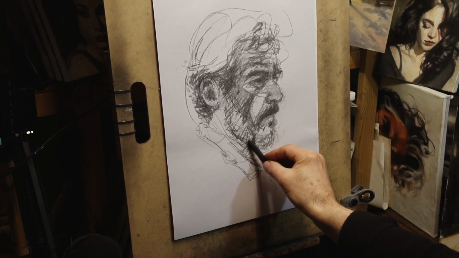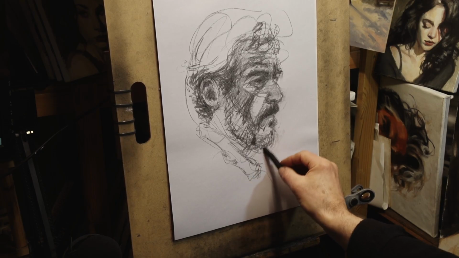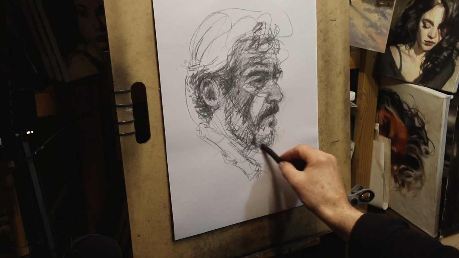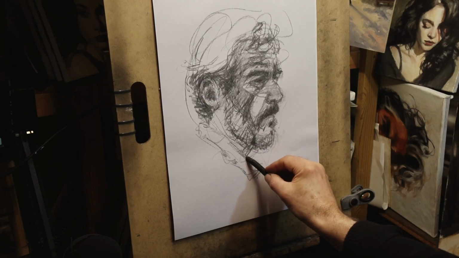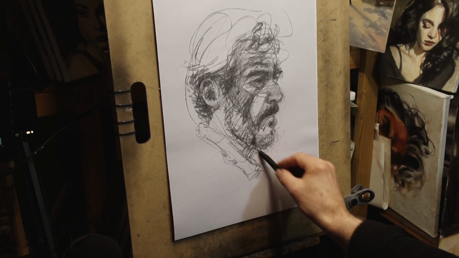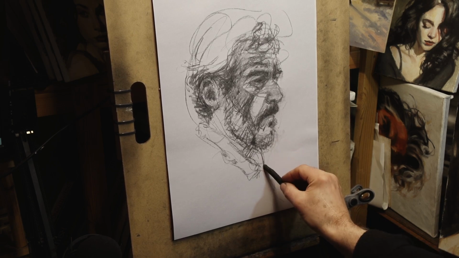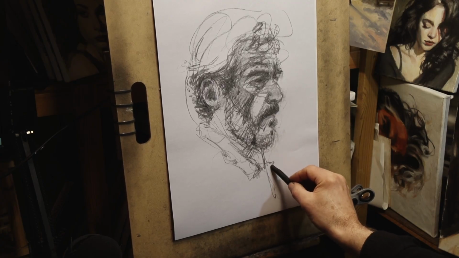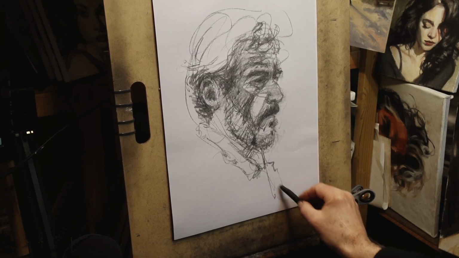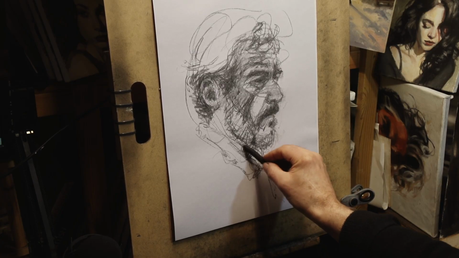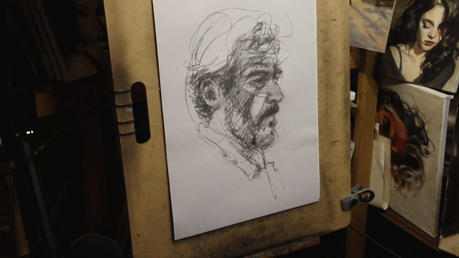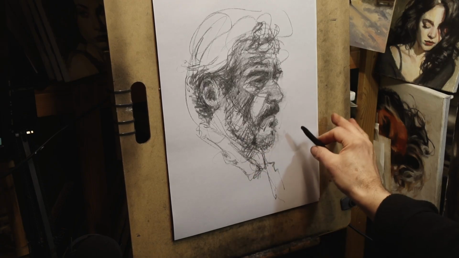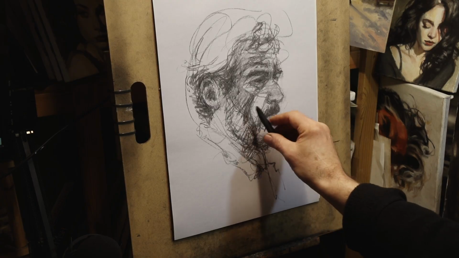So it's about there, and then his beard sort of comes like that underneath, and his neck goes into there, and then his shirt comes going like that, and then round there. I think the direction's changed now.